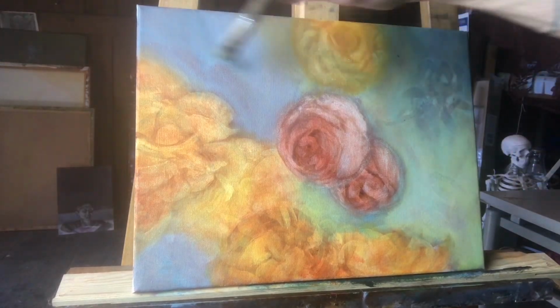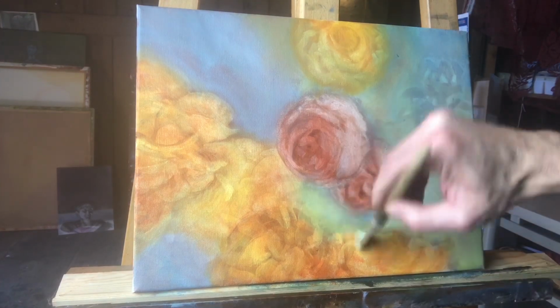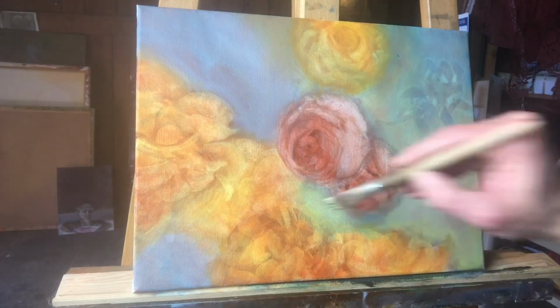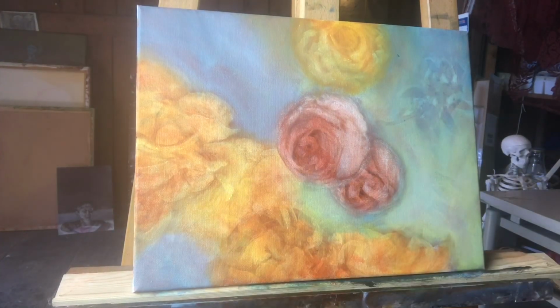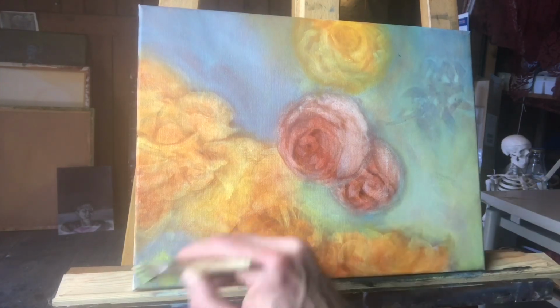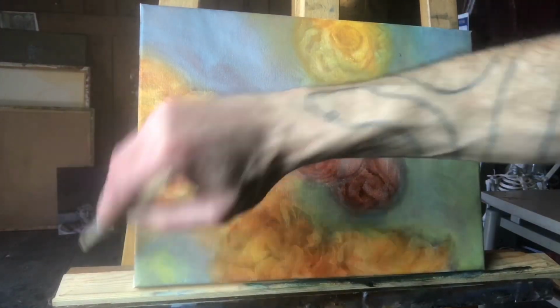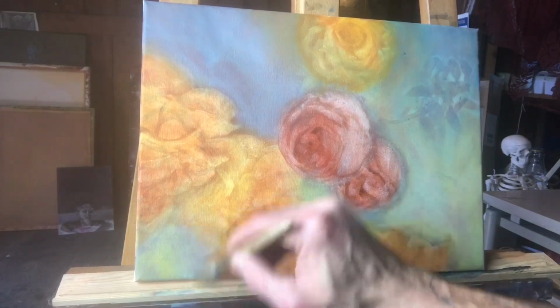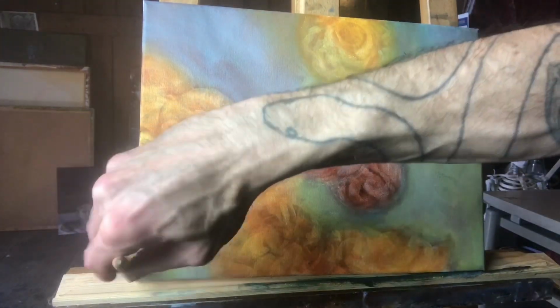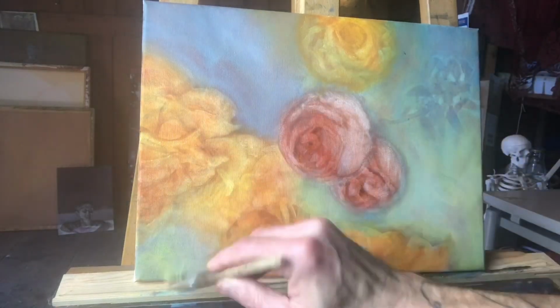Although moving up into the corners and keeping that blue isn't bad. Seems like if it's isolated down into these areas, then it's not too terrible. It definitely blends in more, which is nice.